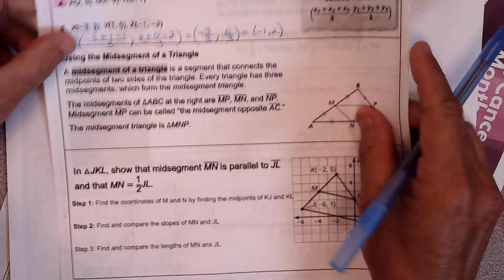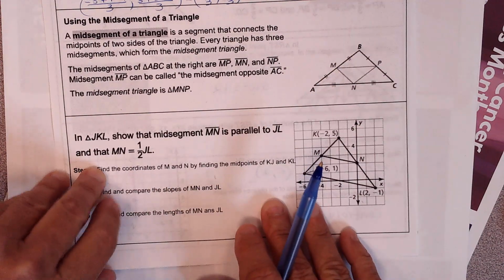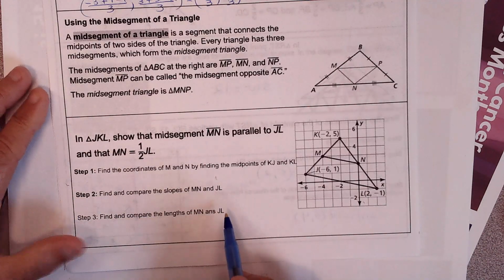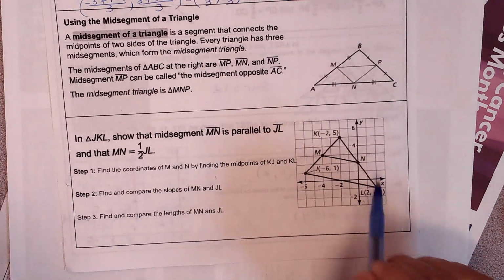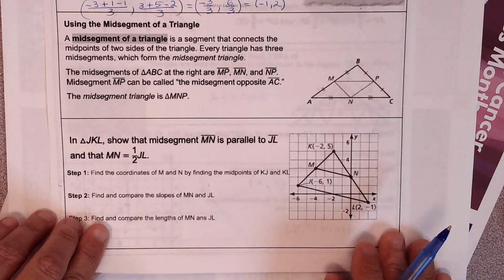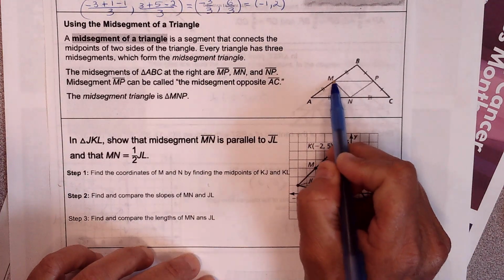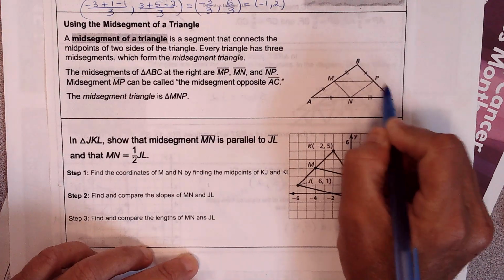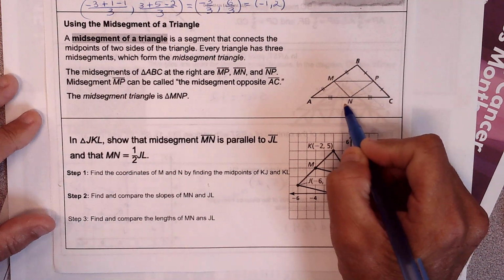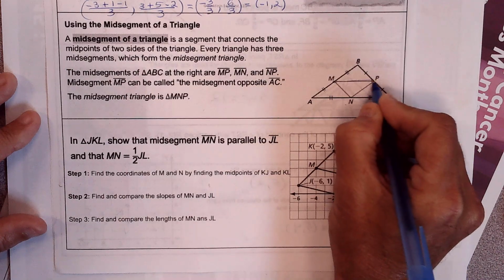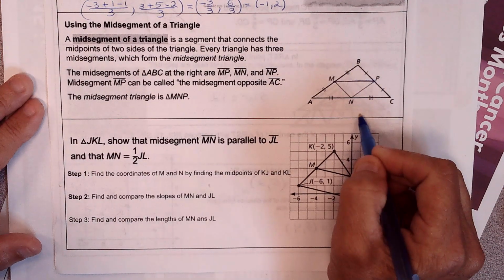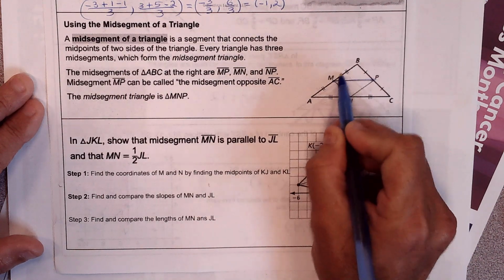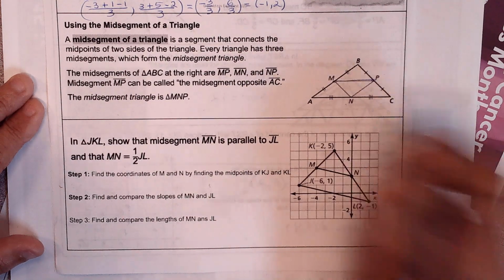Now this section right here is about the mid-segment of a triangle. I'm going to go through this example with you of how to find it, but let's first look at what the mid-segment of a triangle is. The mid-segment literally splits the sides into two equal parts, and it's parallel to the third side. So here, MP is the mid-segment of triangle ABC. This is parallel to AC, and these two are congruent.